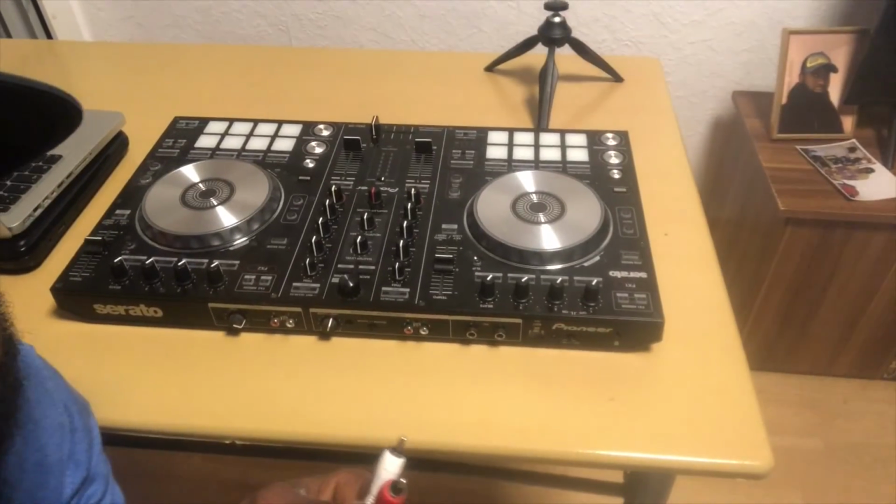Then the second connection, which is the RCA, comes directly into my DJ controller output sound, or maybe the aux. So let me show you my DJ controller.